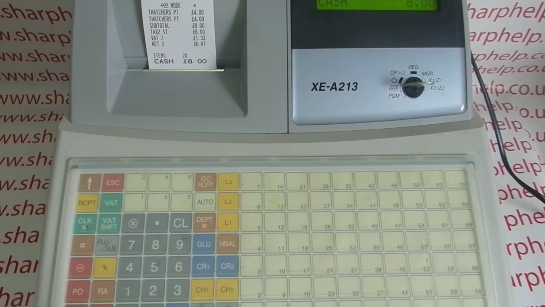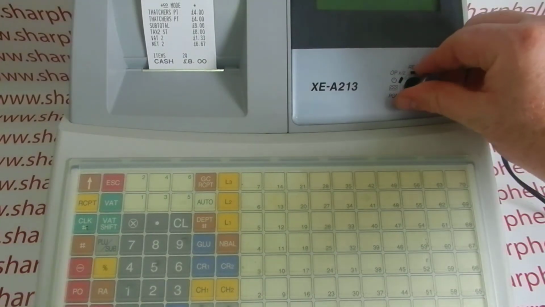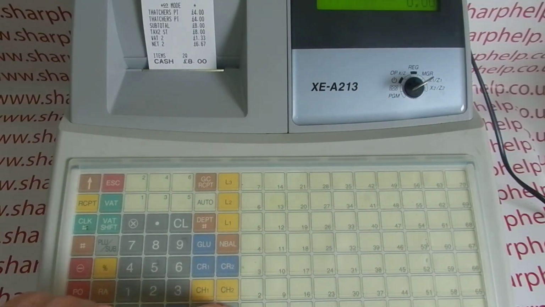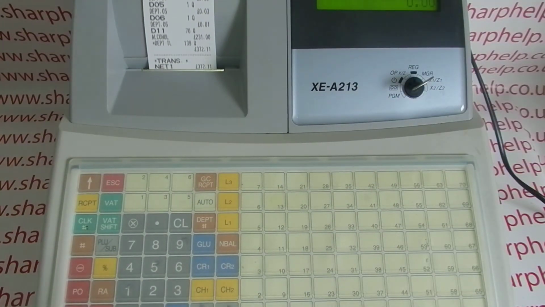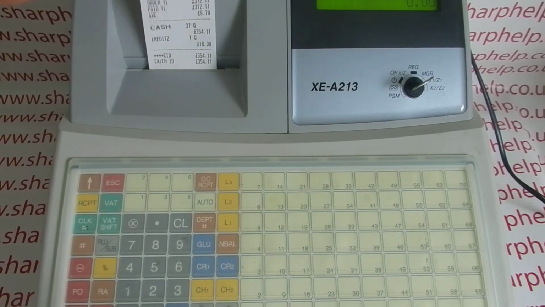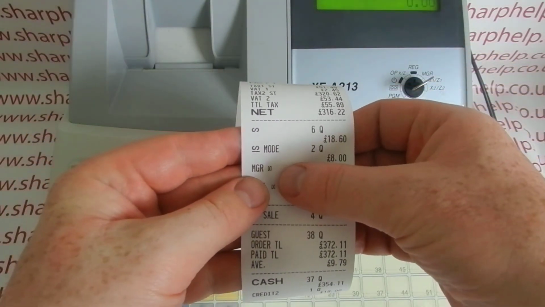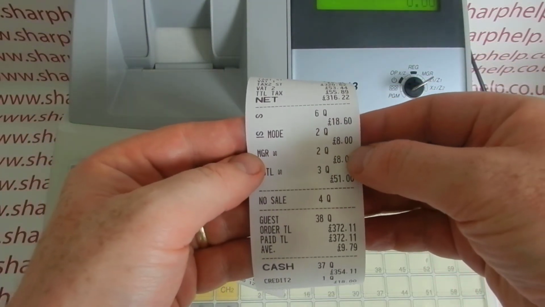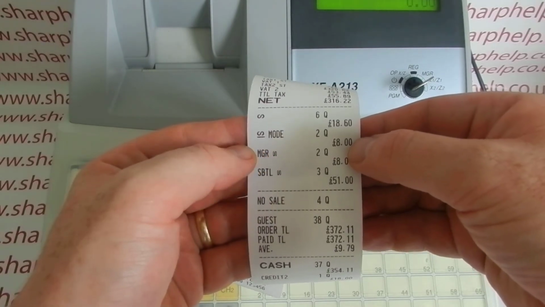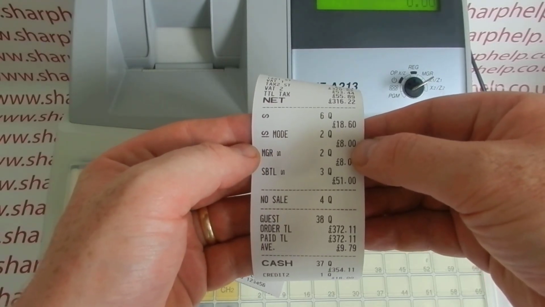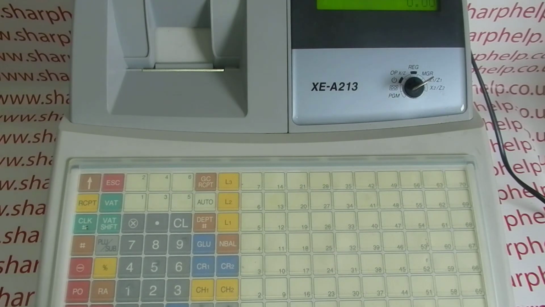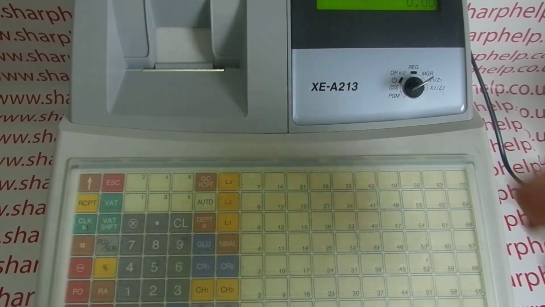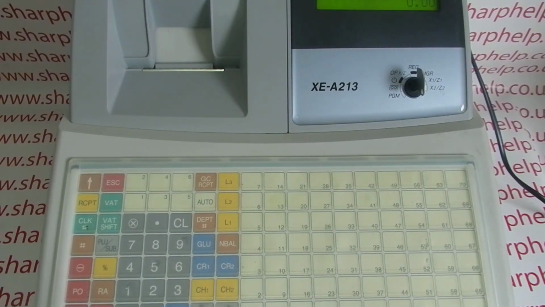If we now turn the key back to the reg mode, what I'll also do is I'll do a quick X report so you can see how it appears on your, well, it's going to appear on your end of day report. Obviously this is just the X report, so it is recorded on there. So there's the manager mode, because I've effectively gone into manager mode, void mode, so it's showing there as £8 in the void mode. So it is recorded on the till, but it's not recorded as part of the main sales transactions. After any process, please remember to turn the key back to the reg mode.